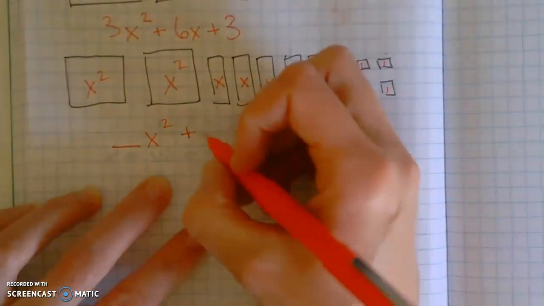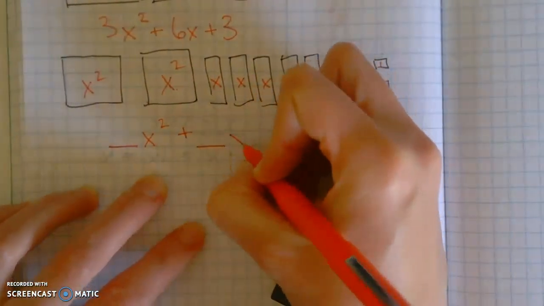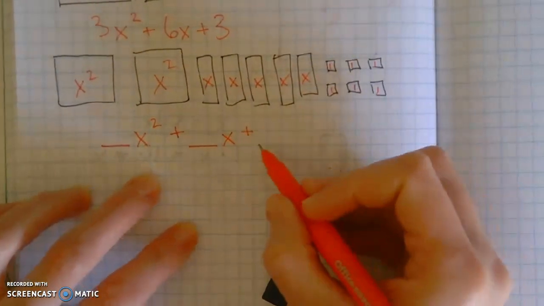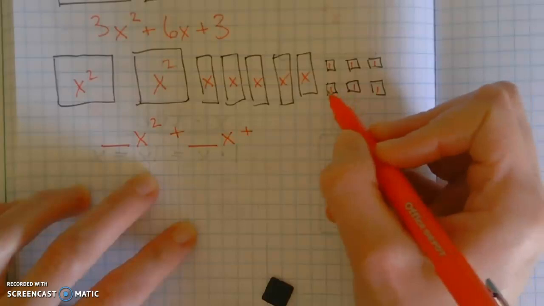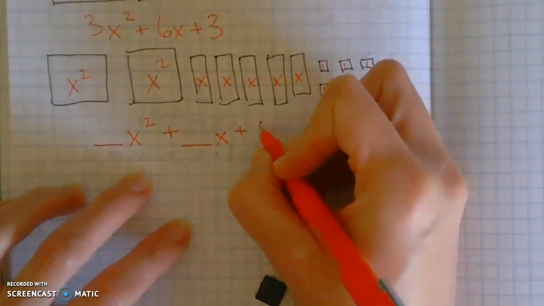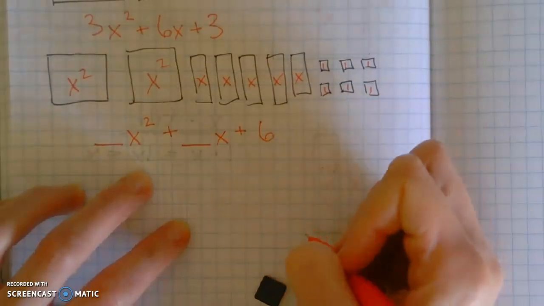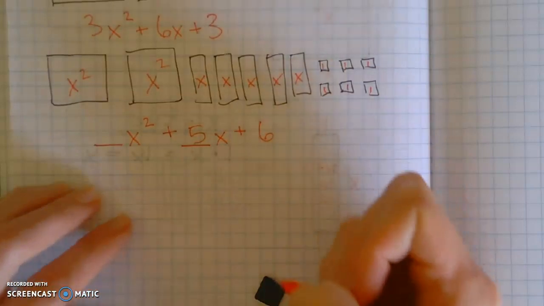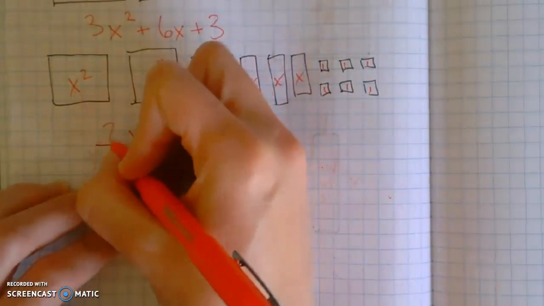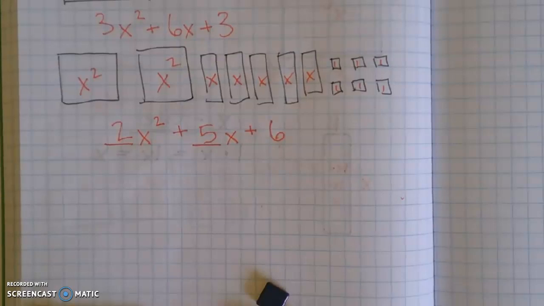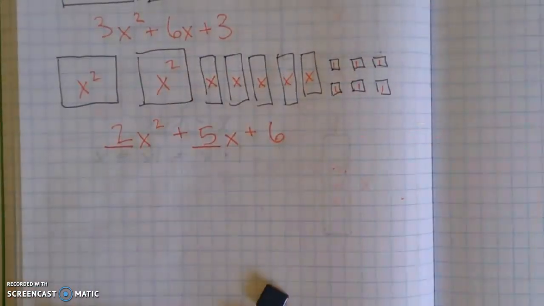Okay, now I'm going to add up how many x's there are. And then I'm going to add up how many ones there are. And that is where you're just going to count. 1, 2, 3, 4, 5, 6. Okay. So for me, I have 6 ones. I have 5 x's. And I have 2 x squared. So there's my expression for this set of algebra tiles.